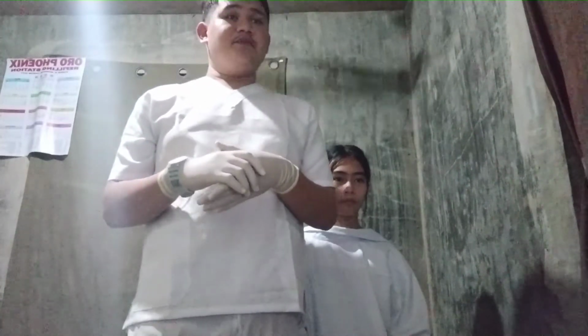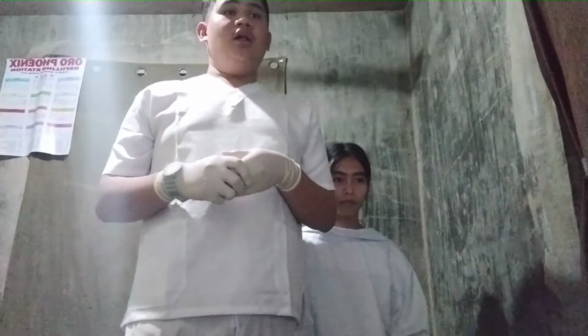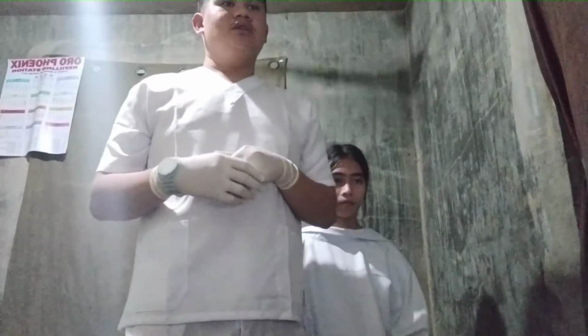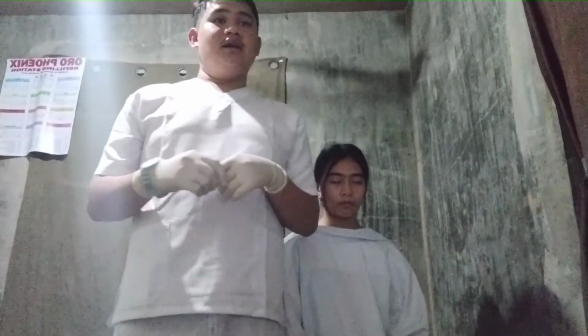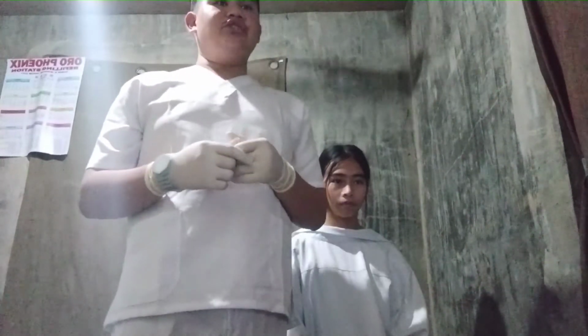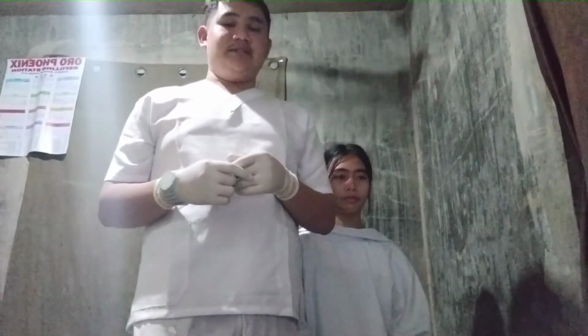Place the palms of both of your hands on the lower thorax with your fingers laterally along the lower rib cage and your thumbs along the costal margins.